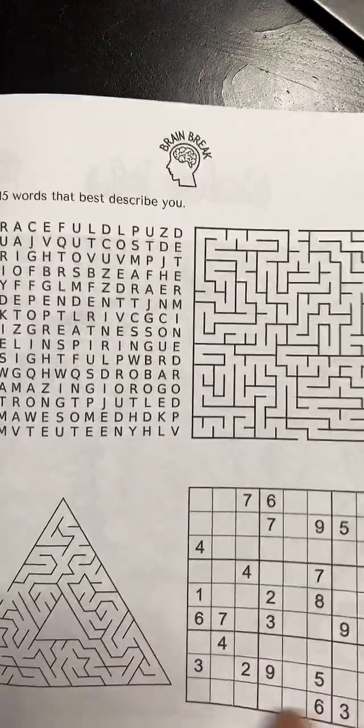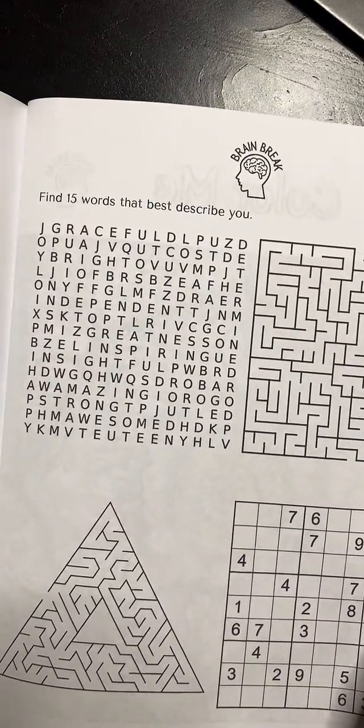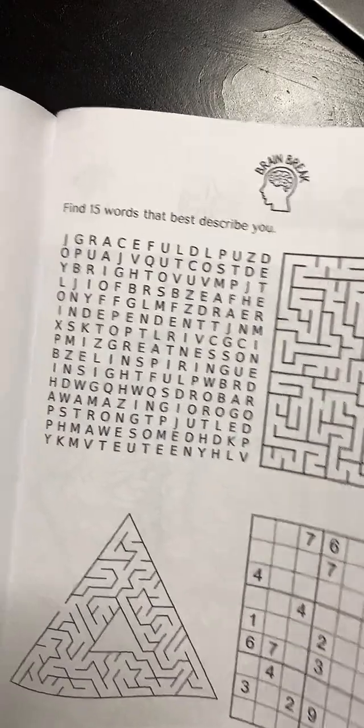Also, I have a little bit of a brain break. Sometimes people just need something mindless to do to help refocus their brains.